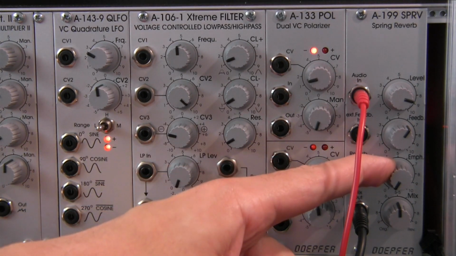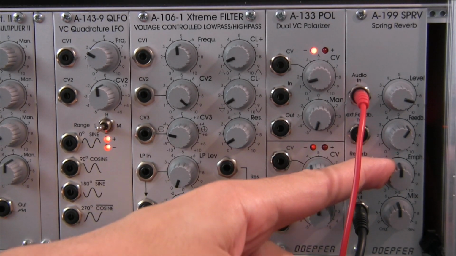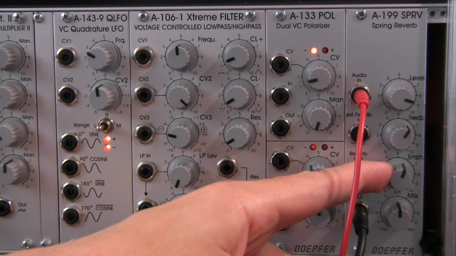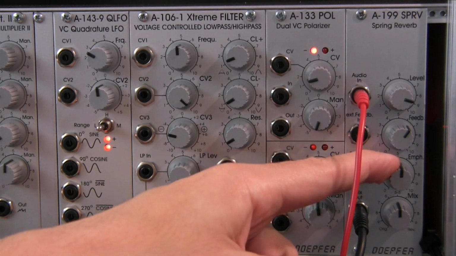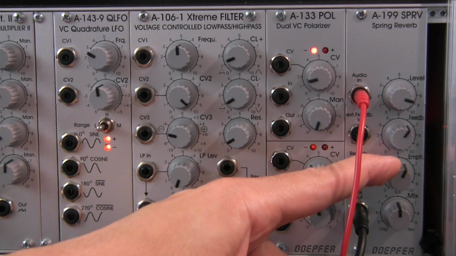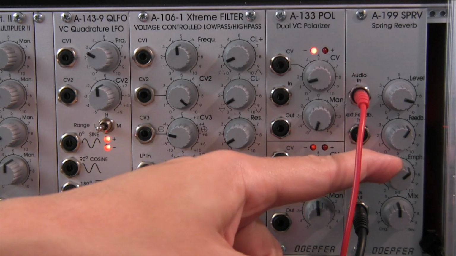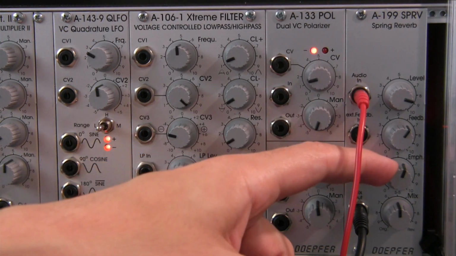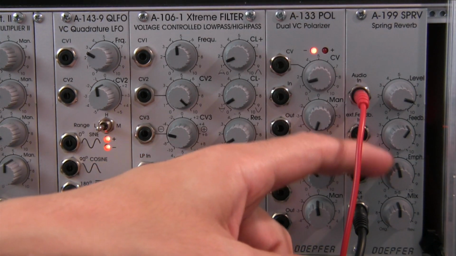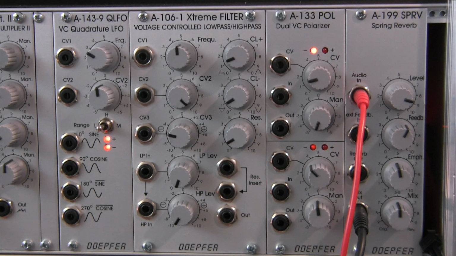Let's play with the emphasis control right there. I can tell the feedback's starting to build up right there. I'm gonna bring it down a little bit. Calm it down a little.